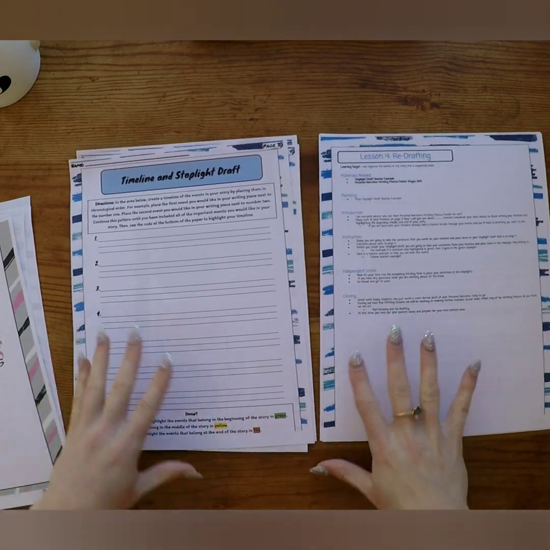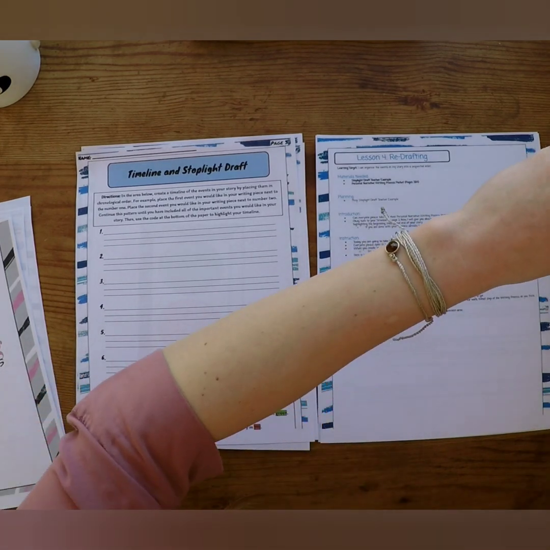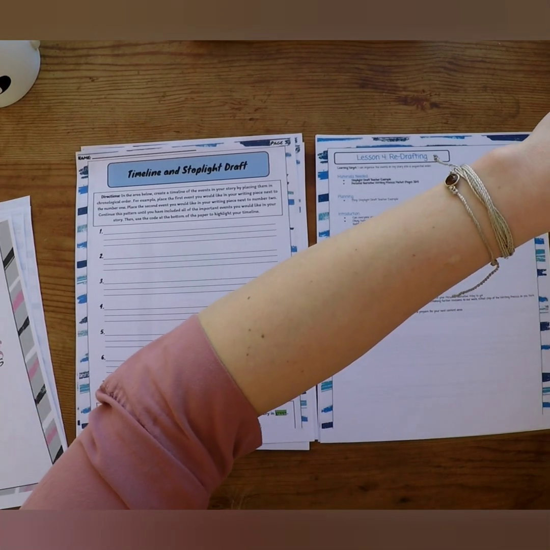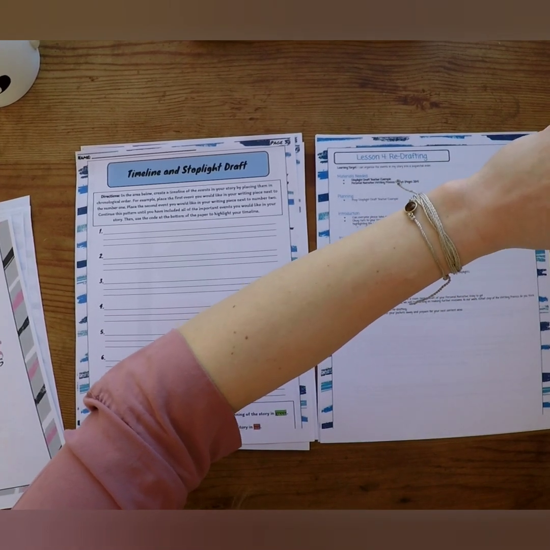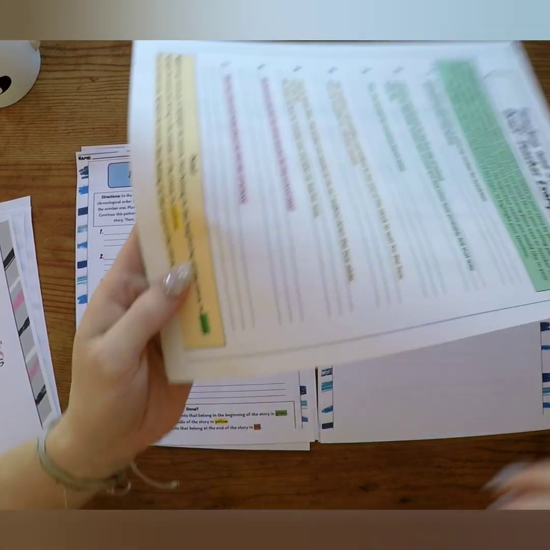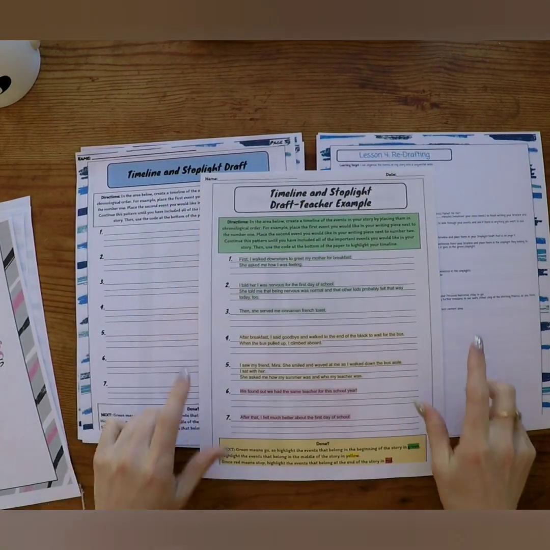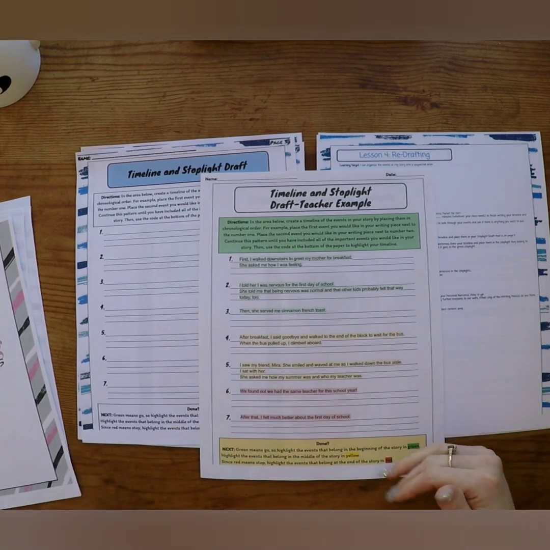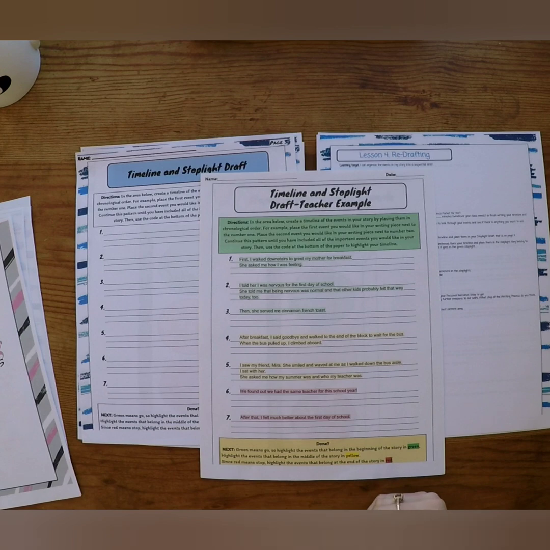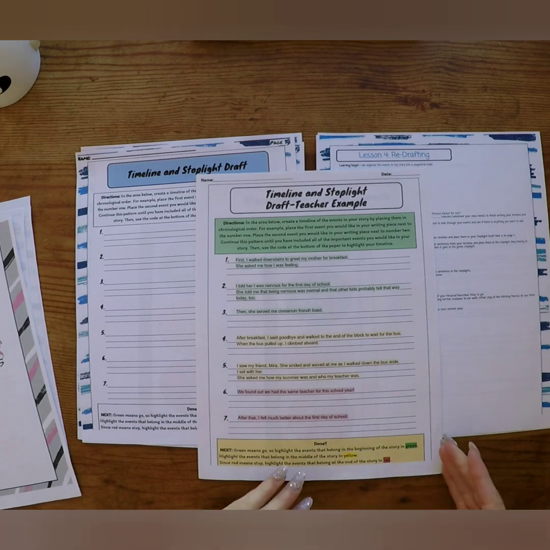Switching to lesson 4, we're continuing on with that timeline and stoplight draft. There is a teacher example provided for you to show your students at the beginning of the class. So in this example, you can see the story that I provided. It's written in chronological order, and then it is highlighted as the directions say. And you can see, yep, green, yellow, red, good to go.